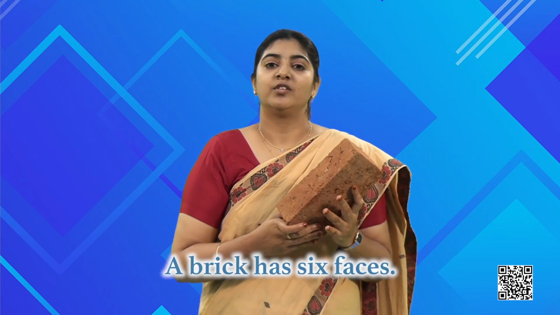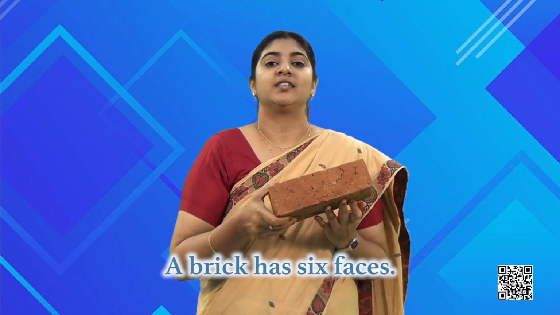Let us observe how many faces it has. The flat surface of a brick is called its face. Let us count. 1, 2, 3, 4, 5 and 6. So we can say that a brick has 6 faces. Now children, can you tell me which is the smallest face of a brick? Yes, it's so easy. We can see that this is the smallest face of a brick.